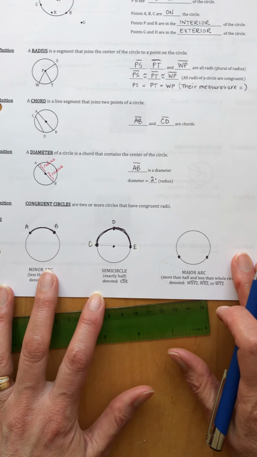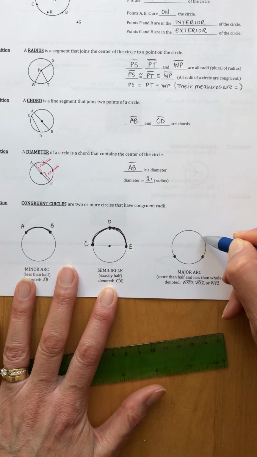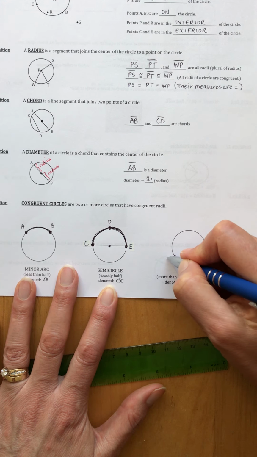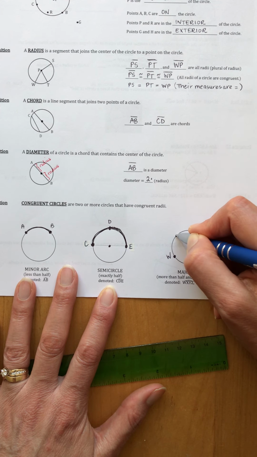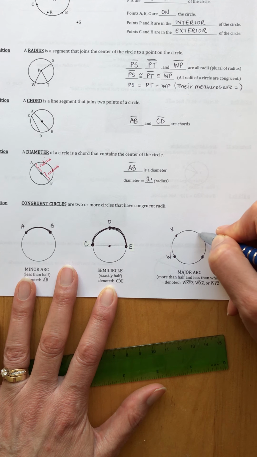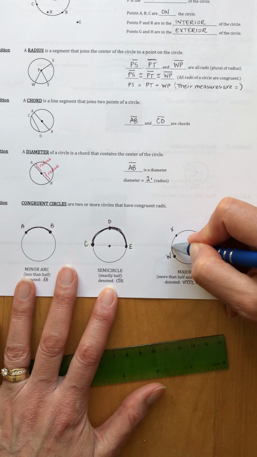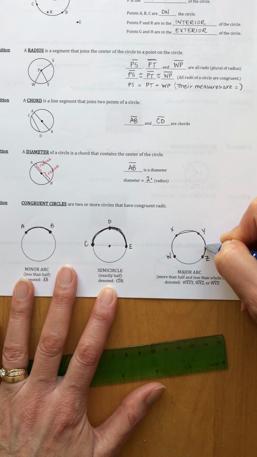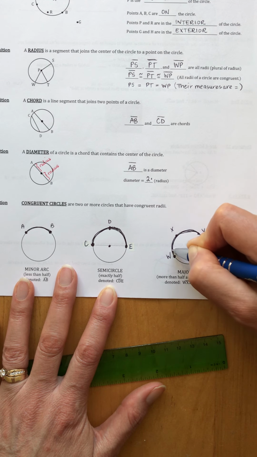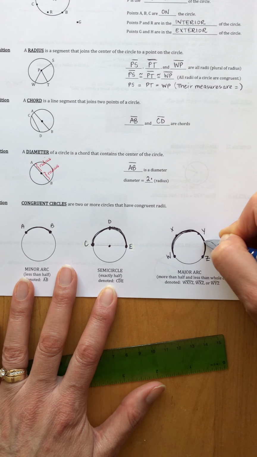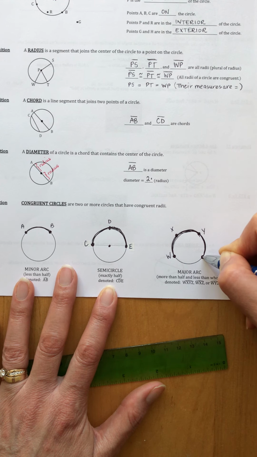Okay, now to our major arc here. So it has to be more than half and less than a whole circle. So we want to go around this way. So notice how we're going to denote it. We're going to start off with W, then we have to say which way. So we're going to put an X here, and then we can put a Y, and we can put a Z. Then let's color this part in here. Okay, so these are our points. Going to make them great big so they show up.